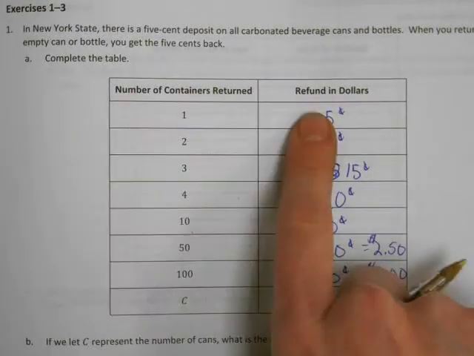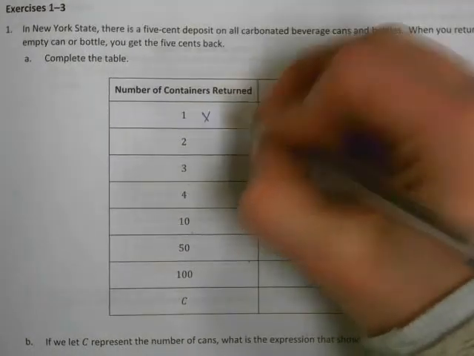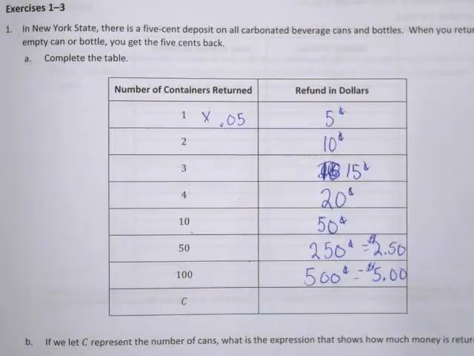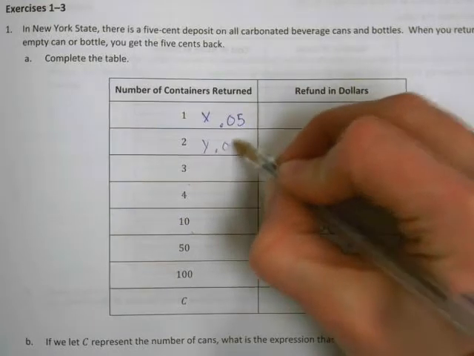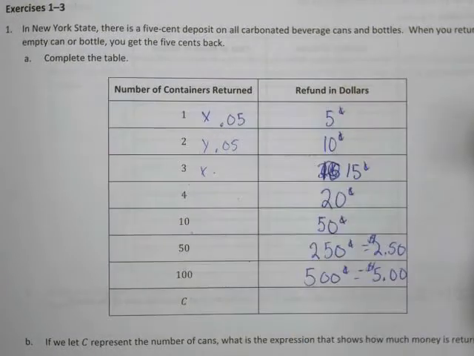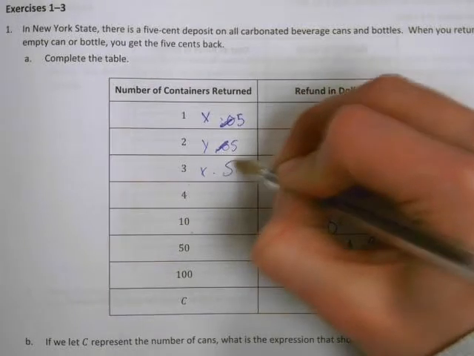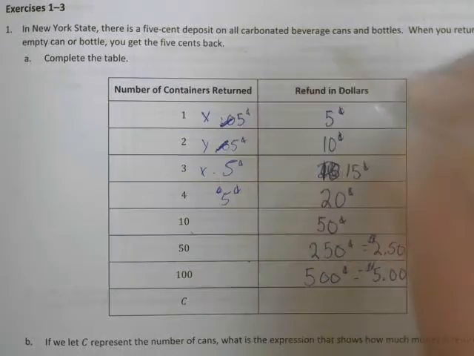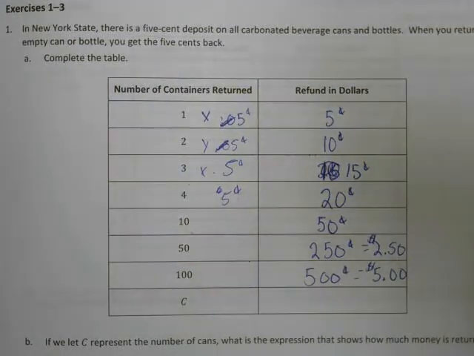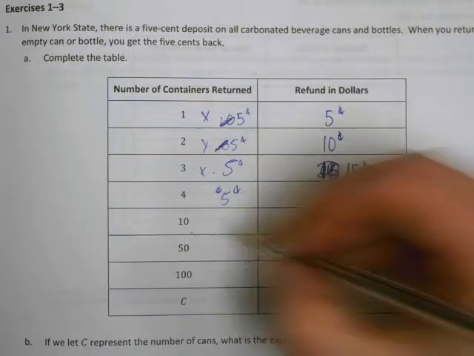And so what's happening here? We went from a 1 to 5 cents, 2 to 10 cents, 3 to 15 cents. We're multiplying all of these by 5 cents or 0.05, 5 hundredths. You could work it both ways. You could say it's times 5. Just remembering that we are multiplying by 5 cents, not by a whole number 5, because 5 cents is the same as 0.05 or 5 hundredths. So just remember that. We're multiplying by 5 cents.